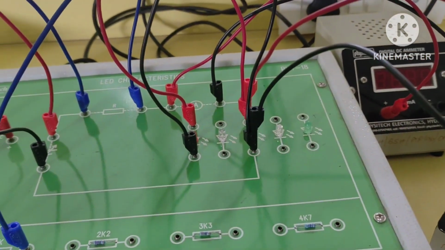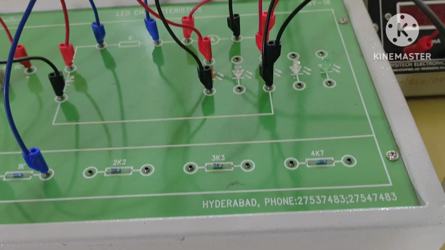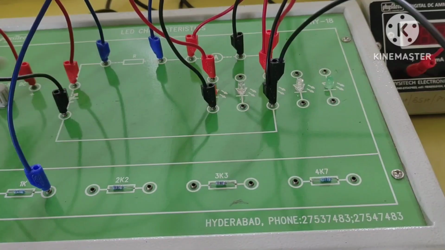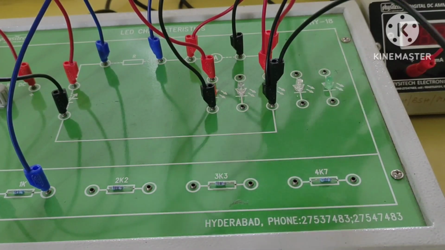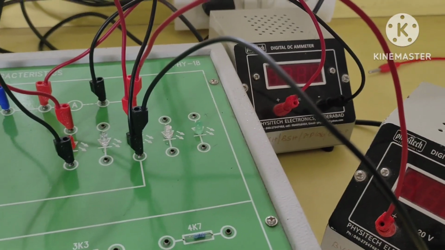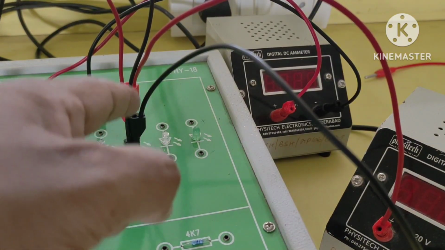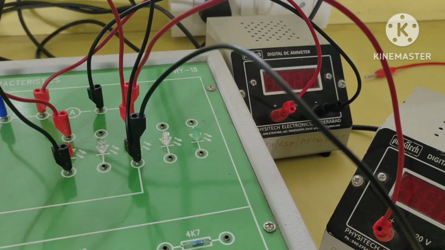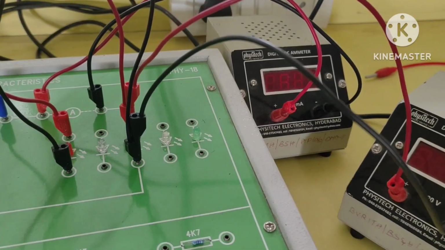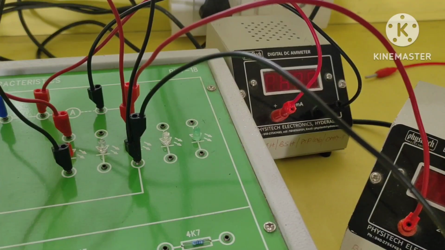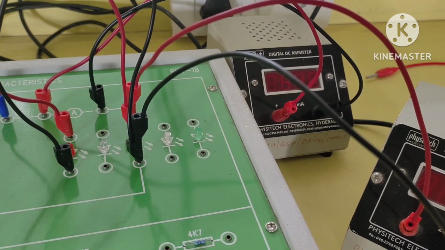So see here, the connections are done: battery to the battery, resistor to the resistor, ammeter to the external device ammeter, and LED with the red LED, and at the same time the LED is connected in parallel with the voltmeter, so that now we are able to measure the current through the LED and the voltage across the LED. This information gives the IV characteristics of the LED.